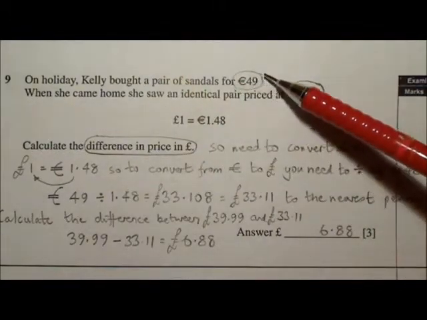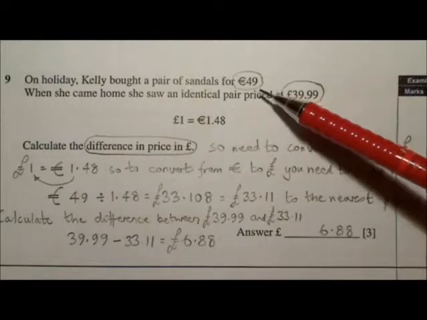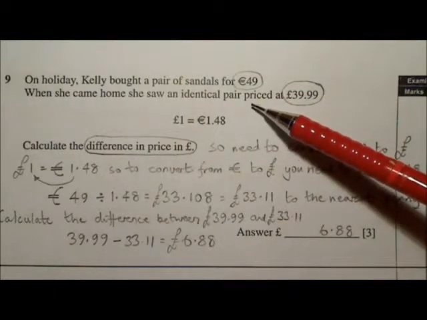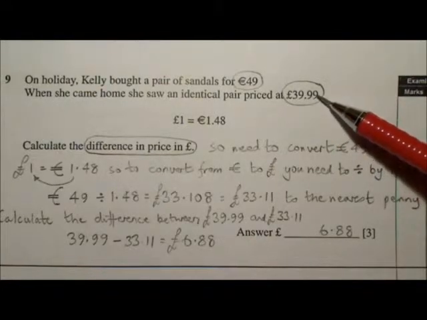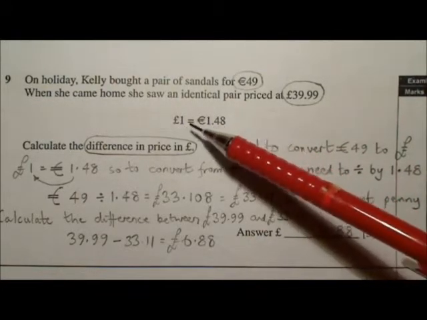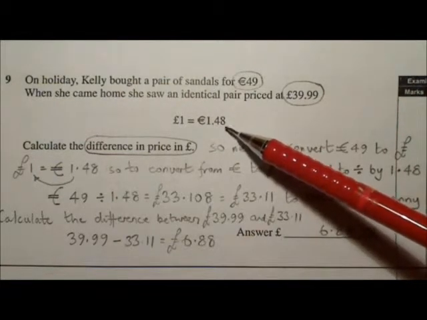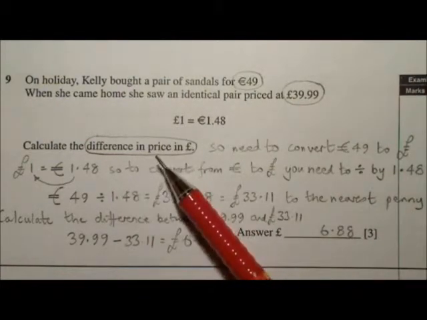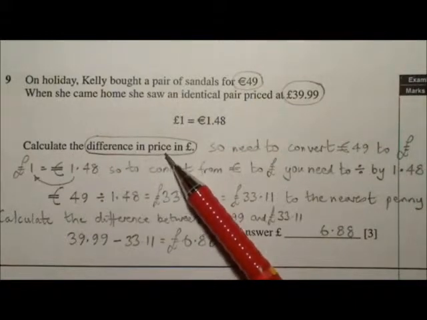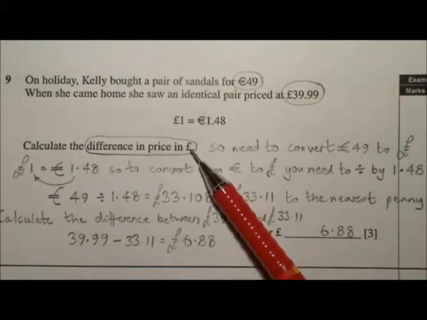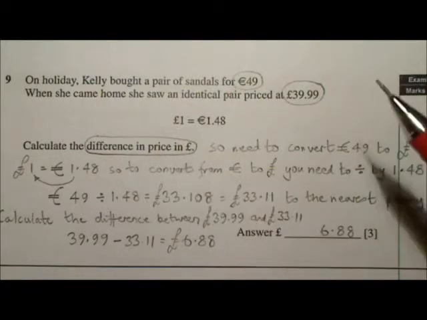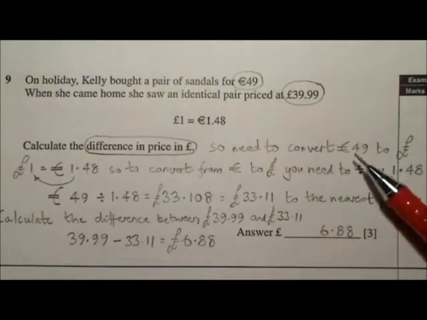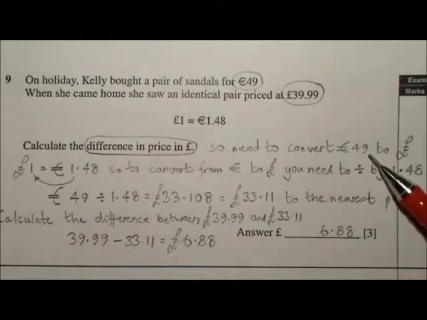Kelly bought a pair of sandals for €49. Then she came home and saw an identical pair of sandals, this time at £39.99. Right, we get an exchange rate, £1 is equal to €1.48, and the question says calculate the difference in the price of the two pairs in pounds. So because they want the difference in pounds, we need to make sure that both the prices are converted to pounds. So we've got €49 here, we need to convert €49 to pounds.